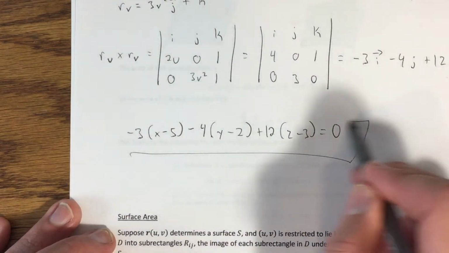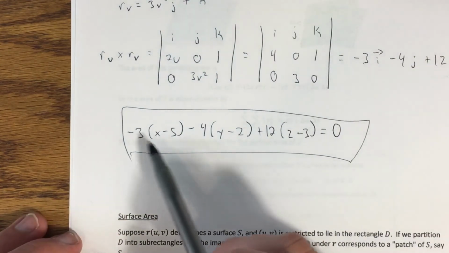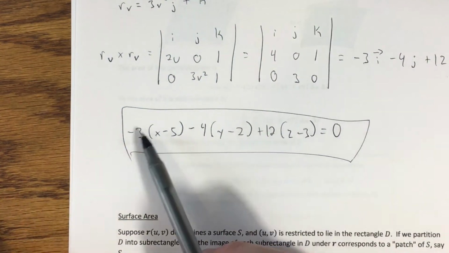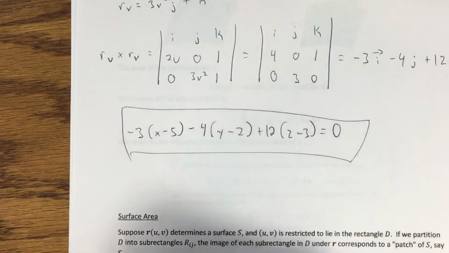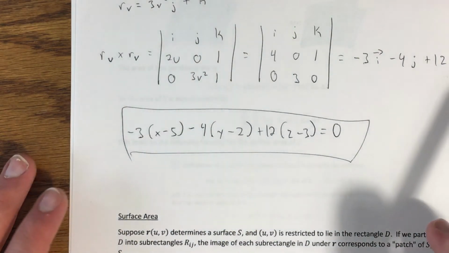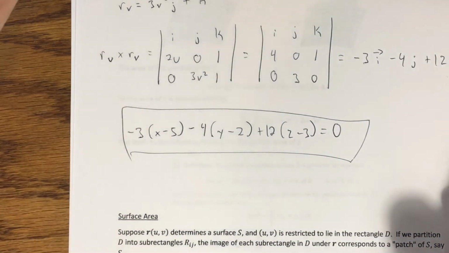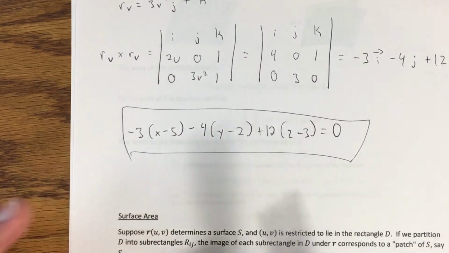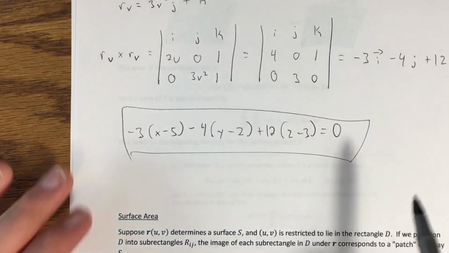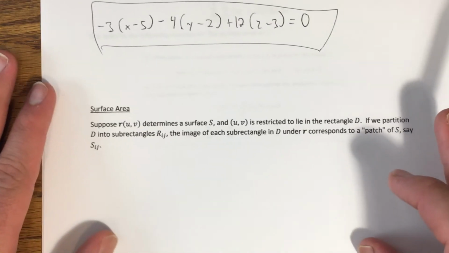I'm fine leaving the equation of the plane in that form, but if you wanted, you could distribute those in. You can multiply by a negative to make this first coefficient positive. It doesn't really matter. I'm just going to leave it in this form. Okay, so that should feel somewhat familiar because it uses the same machinery that we've used for finding equations of planes in the past. Now let's move on to surface area.